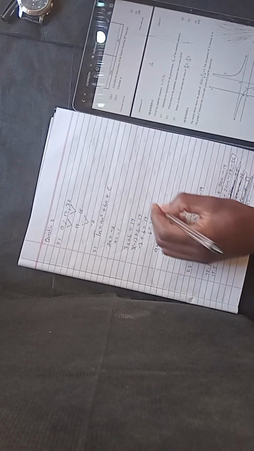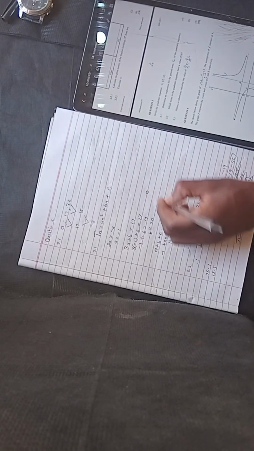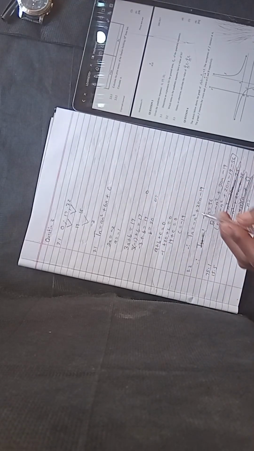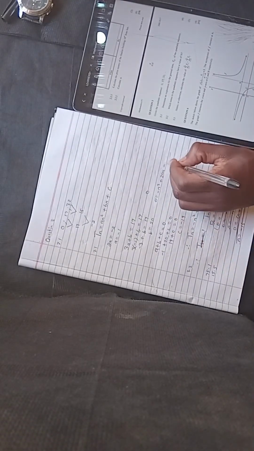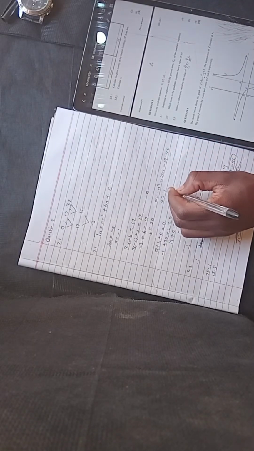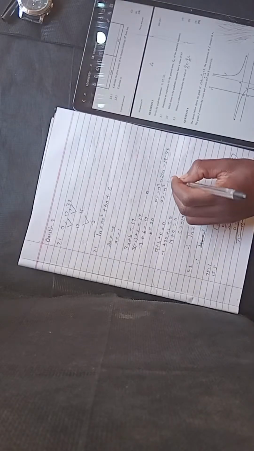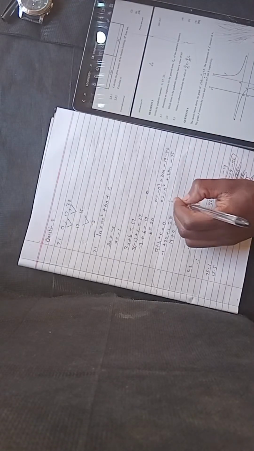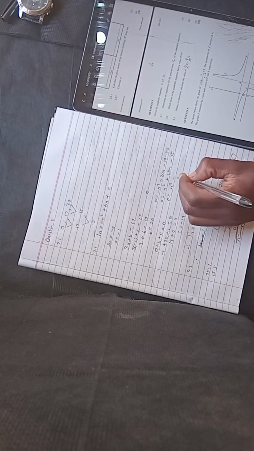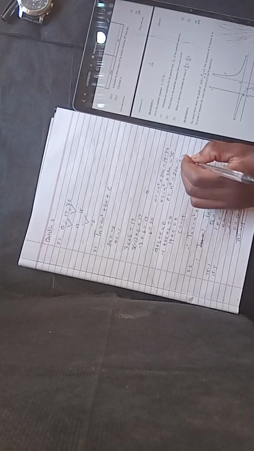Right, we are going to have 0 is equal to minus n squared plus 20n minus 19 minus 56, which is 0 is equal to minus n squared plus 20n minus 75. We divide everything by negative. 0 is equal to n squared minus 20n plus 75.